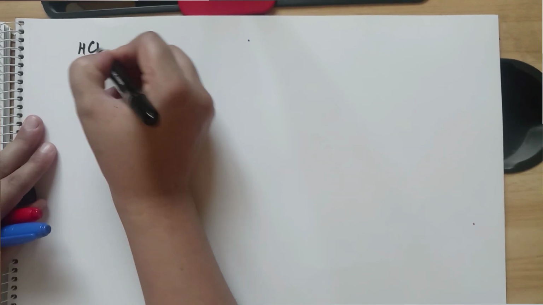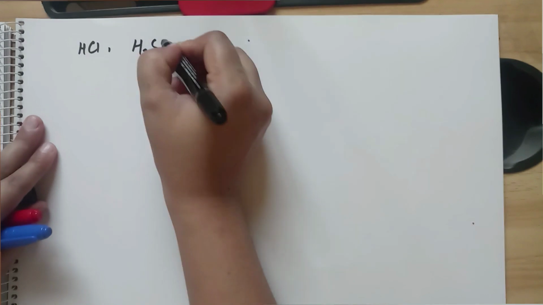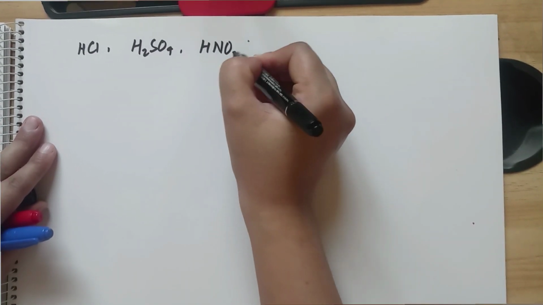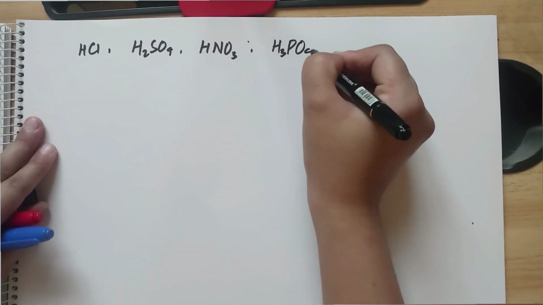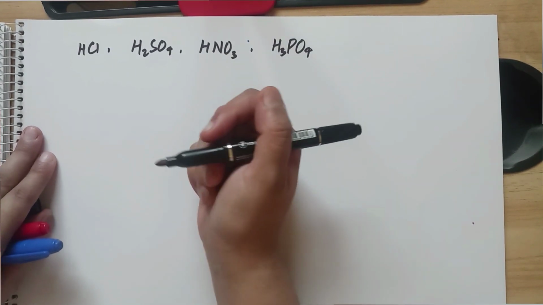hydrochloric acid, that is HCl. For example, sulfuric acid, that is H2SO4. For example, nitric acid, that is HNO3. For example, phosphoric acid, that is H3PO4. These are all acids. Why are they acids? Because they have the ability to donate the hydrogen ion.